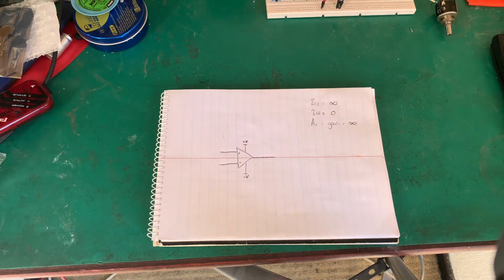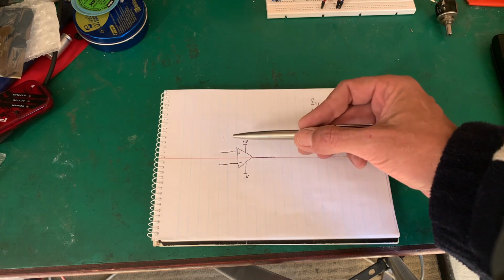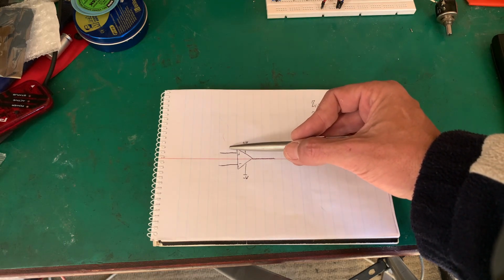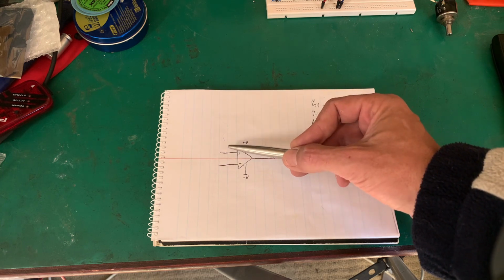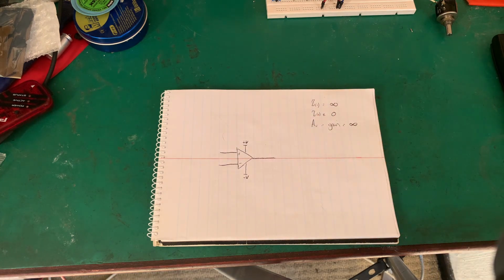Now, what does that mean? Well, simply put, if it's non-inverting, it means the output over here will follow the input and it will be in phase. There's another fancy engineering term for you.